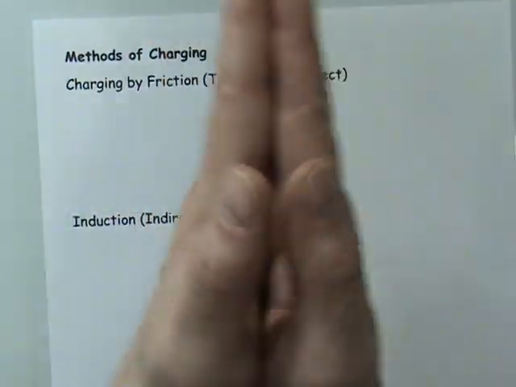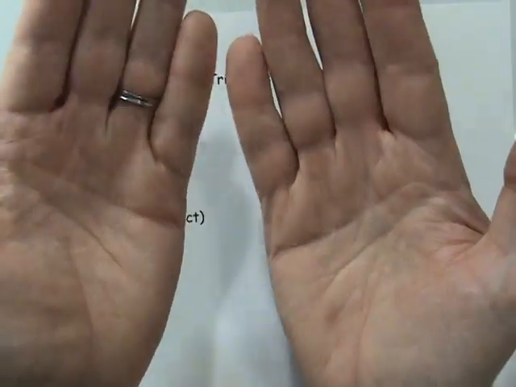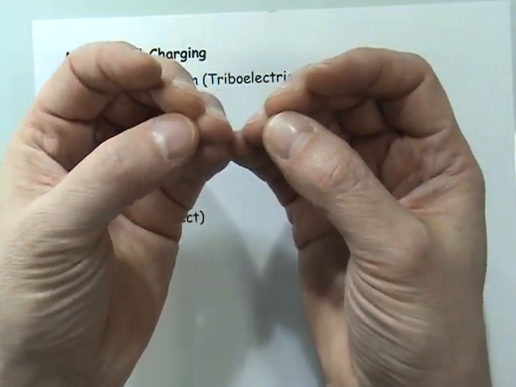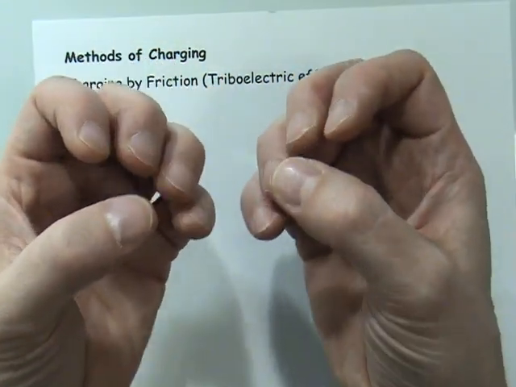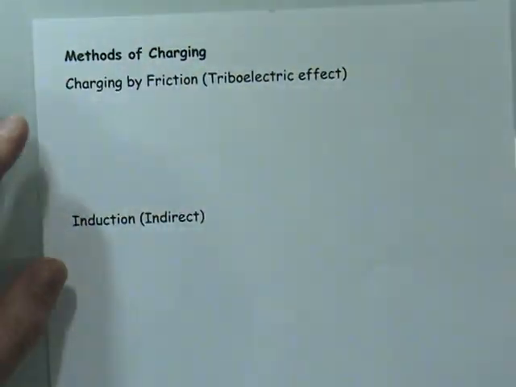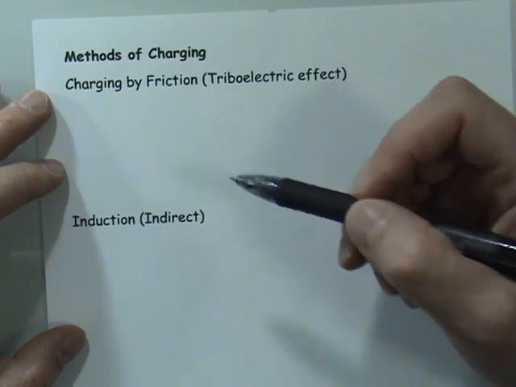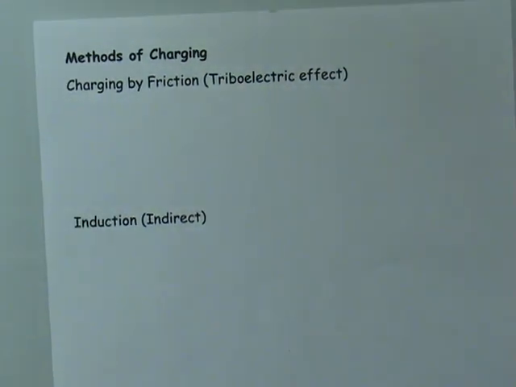Now your hands, when you rub them together, you don't get much of a charge on those, because of course your hands are the same material. So whether they like to gain electrons or whether they like to lose electrons doesn't really make a difference. It's the same material. So in order for charging by friction to really work, you need different materials: a material that likes to gain versus a material that likes to lose electrons.